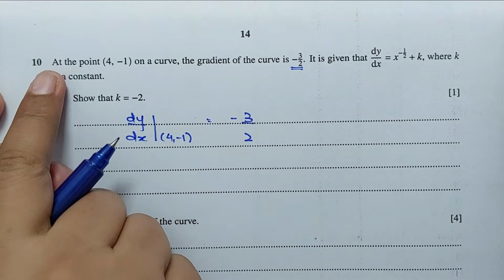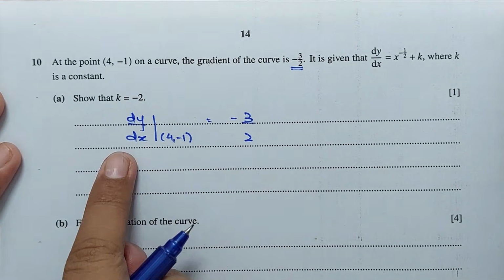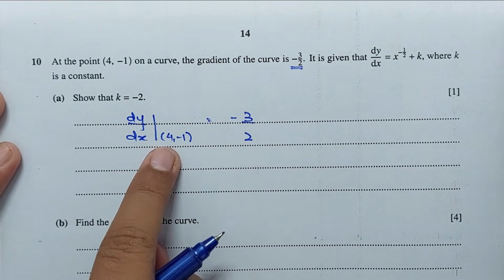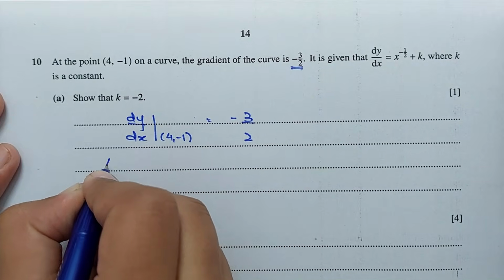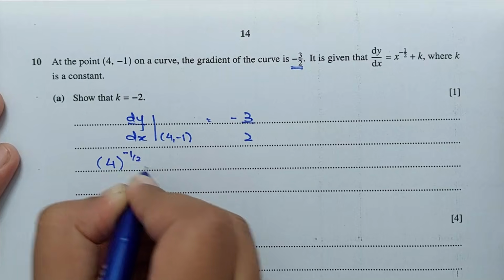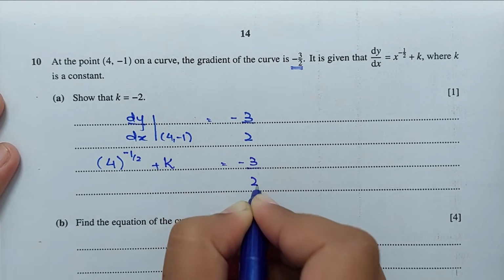At the point 4, minus 1 on the curve, the gradient of the curve should be equal to minus 3 by 2. And we are given the gradient of the curve, which is x to the power minus 1 by 2 plus k, with x as 4, and that is equal to minus 3 by 2.